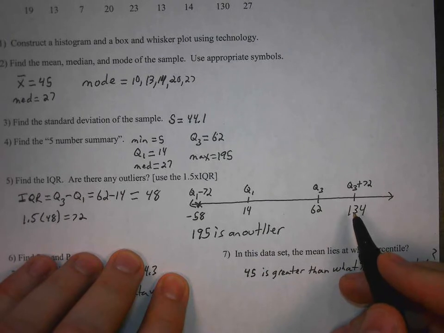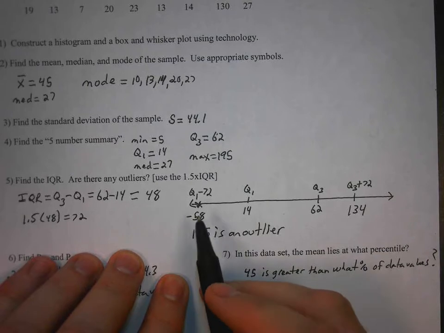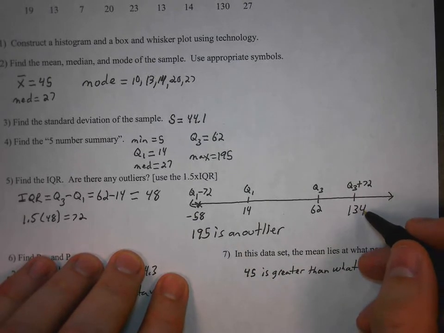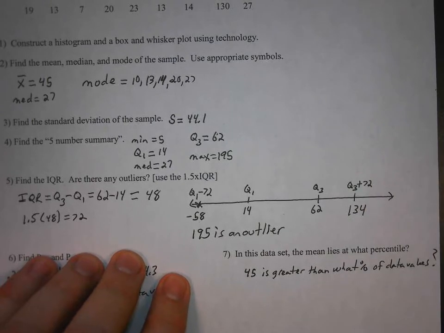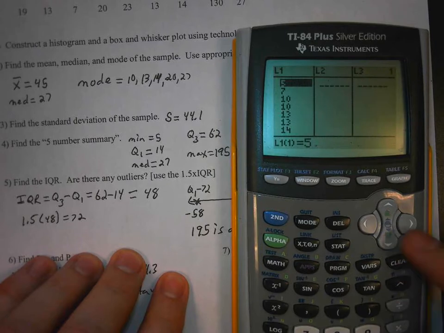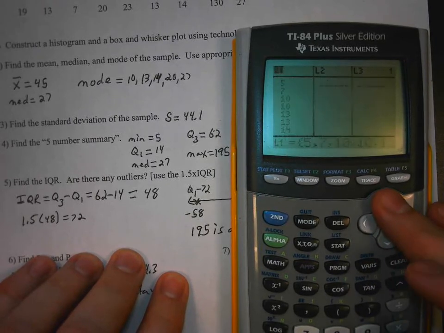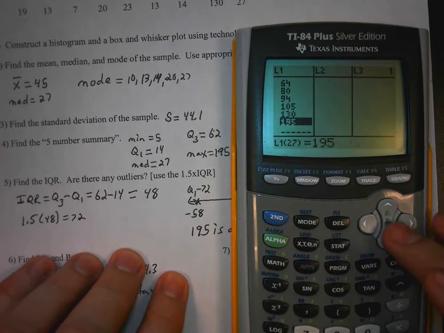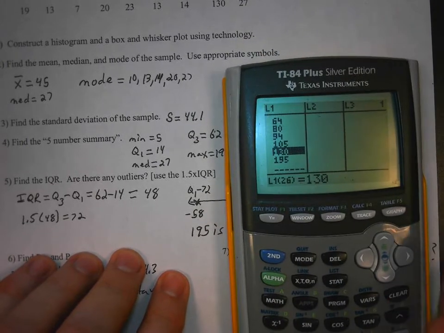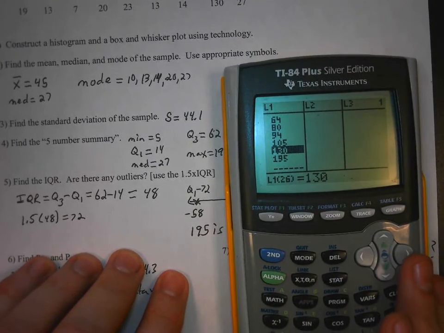outlier. Well, there's no data value less than negative 58, obviously. So is there any data value greater than 134? Well, if you go to your list, again, we have it sorted out. If we go to the very bottom of the list, 195, that's greater than 134. 130 is not greater than 134. So the only outlier is 195.